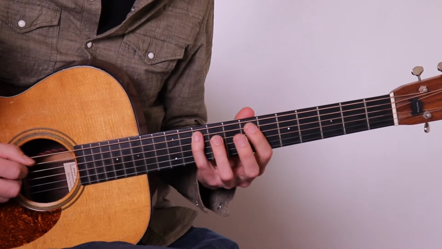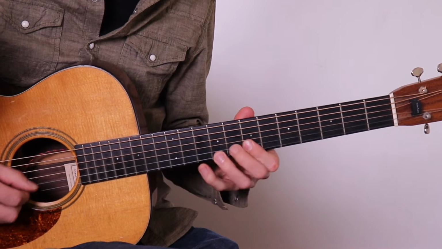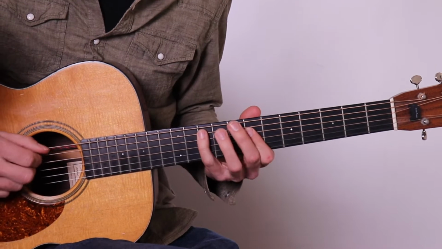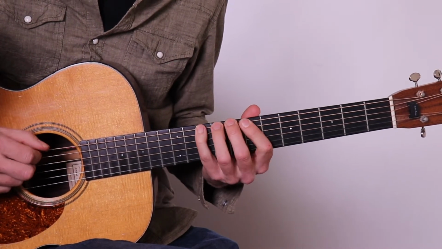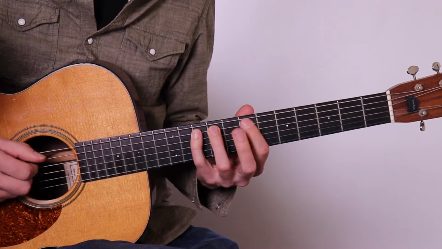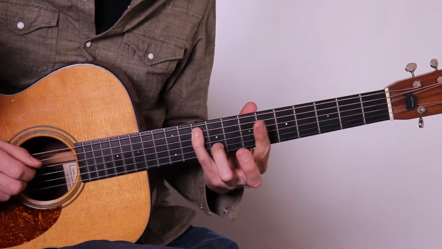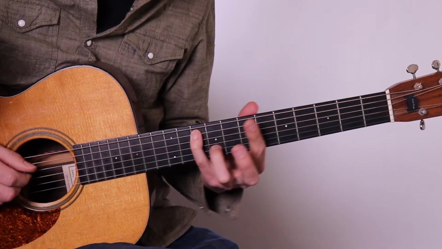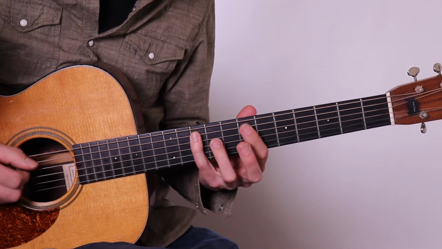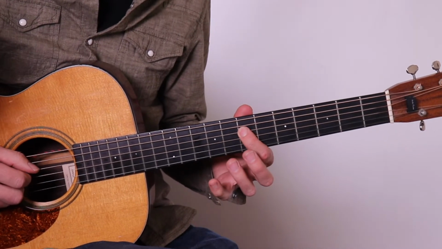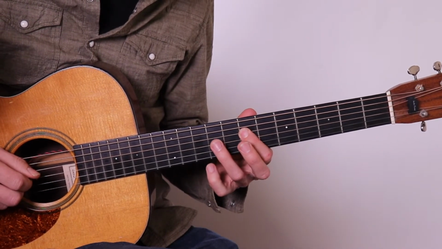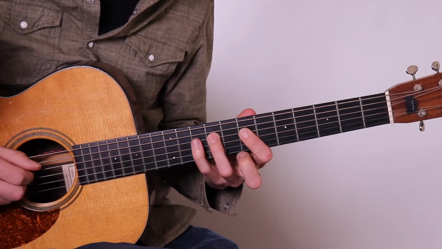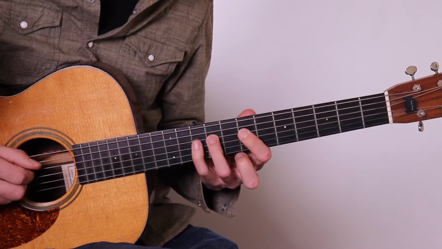So here's the scale. So we start with our forefinger on the 10th fret. That's your G note right there. It's your root note. So that's where we start. Then we move over to the D string, 7th fret, 9th fret, 10th fret. So 7, 9, 10 with your 1st, 3rd and 4th finger.